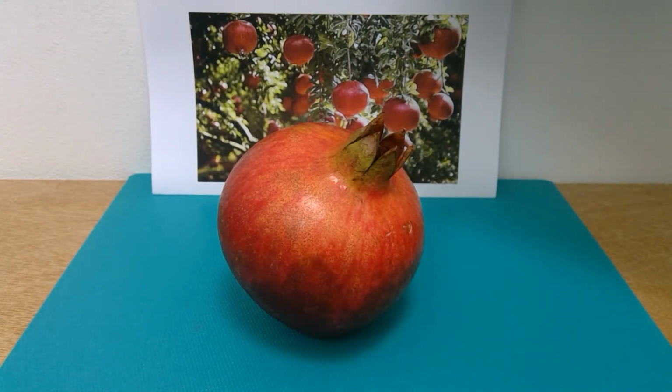So I'm going to go through the pomegranate, talk a bit about how it grows, and we'll cut it open and take a look inside, and the content of the video should help you complete the activity for the like and unlike parts of a pomegranate compared to an ovary.